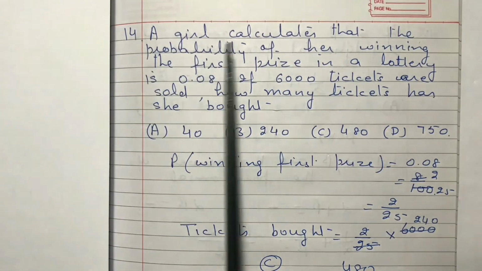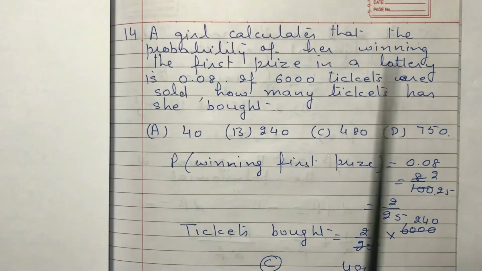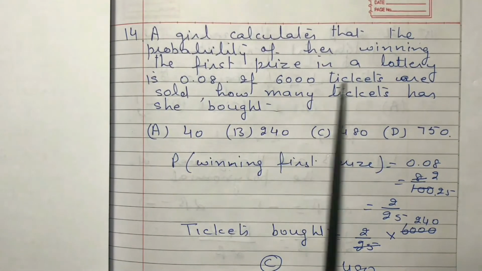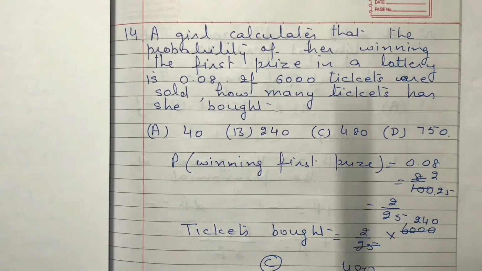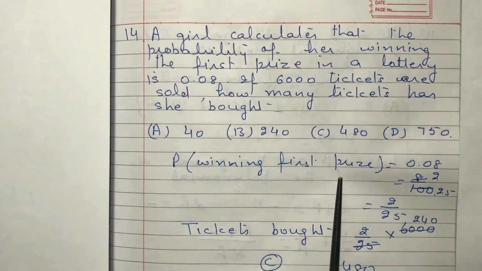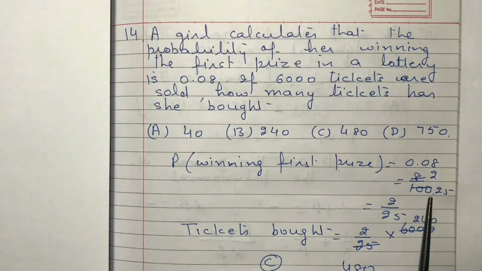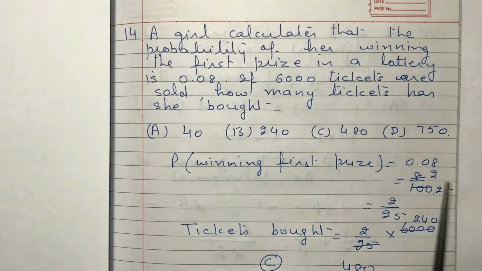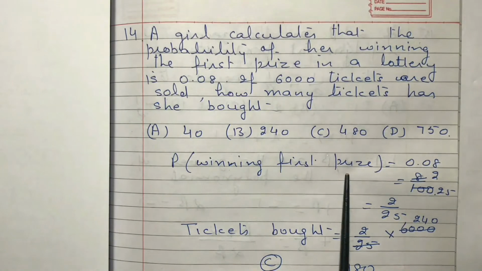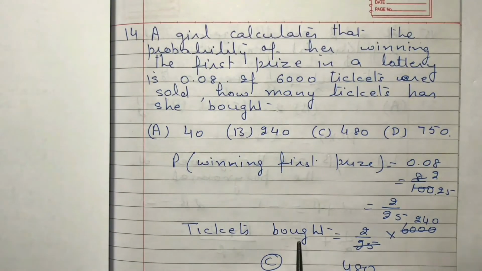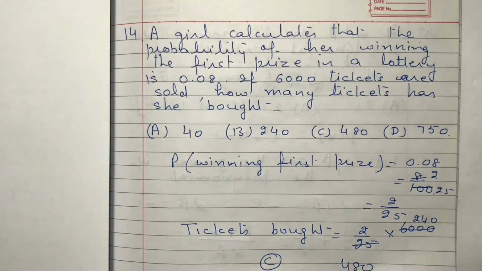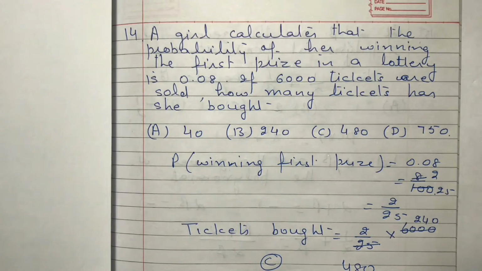Now 14th question. A girl calculates that the probability of her winning the first prize in a lottery is 0.08. If 6,000 tickets were sold, how many tickets has she bought? Now there are 4 options. Now probability of winning the first prize is 0.08. It means 8 by 100. Cut the numbers, you will have 2 by 25. So probability of winning the first prize is 2 by 25. So tickets bought is equal to 2 by 25 into 6,000. That is 480. Option is C. So C is the right option.